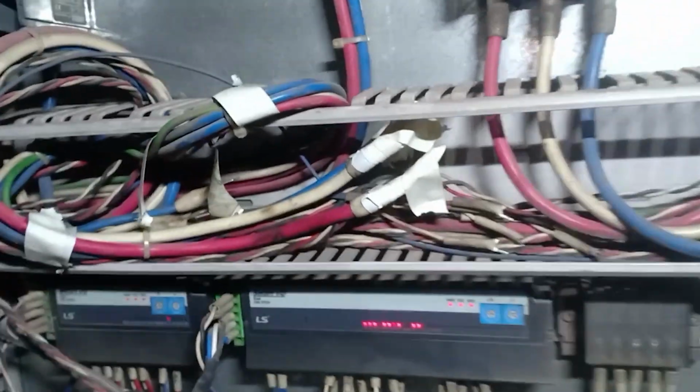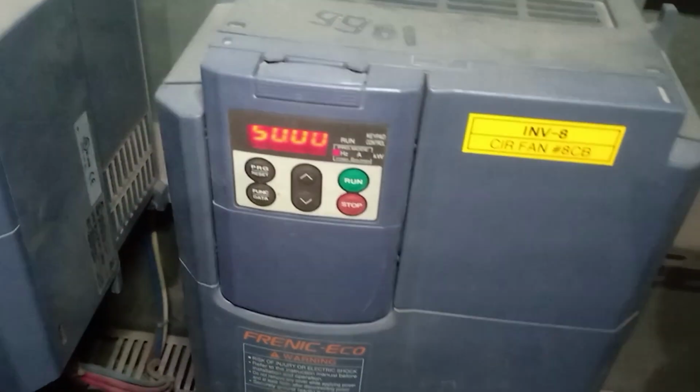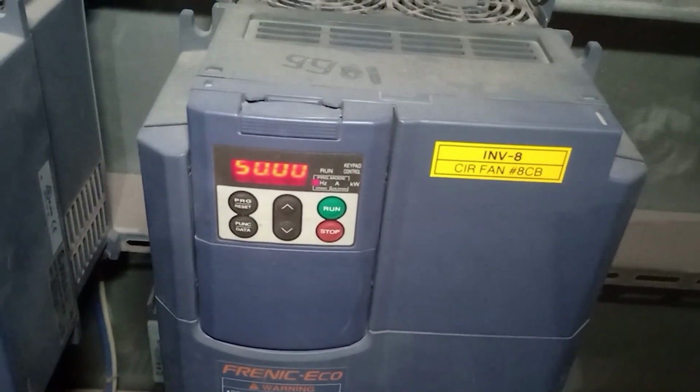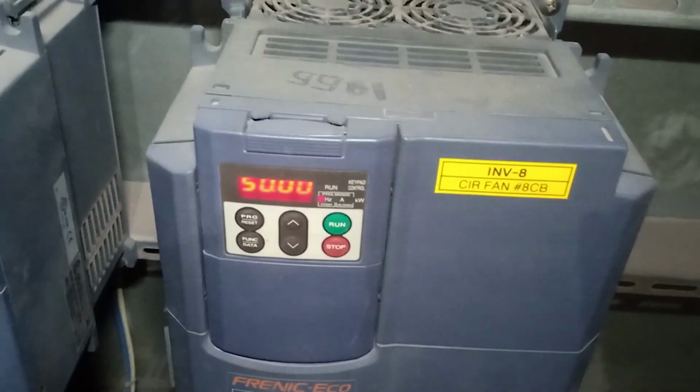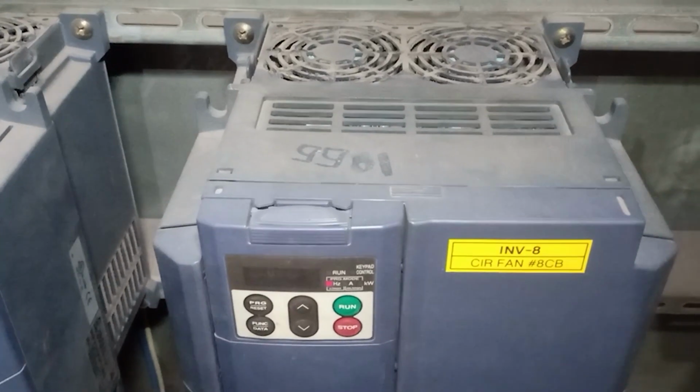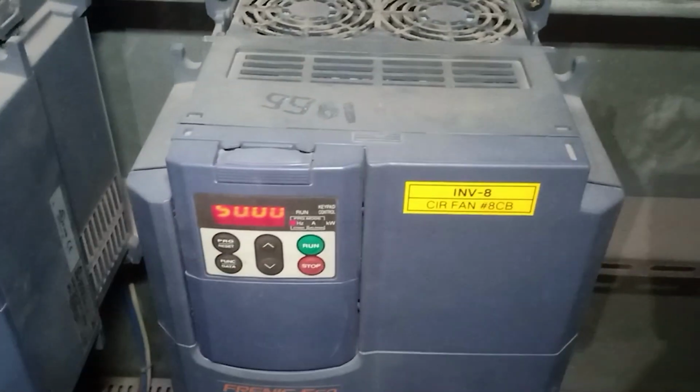Okay, we have 8 of them. Each of these VFDs is driving 2 motors. Each one of them is 7.5 kilowatt, which means 15 kilowatt for 2 motors. Those motors are driving fans, or we can call them blowers.